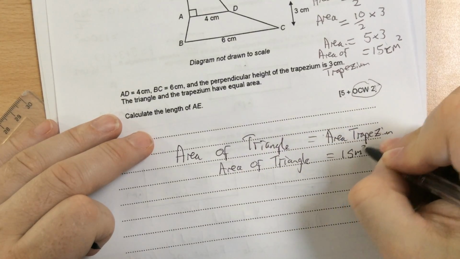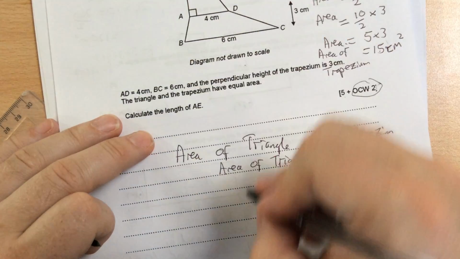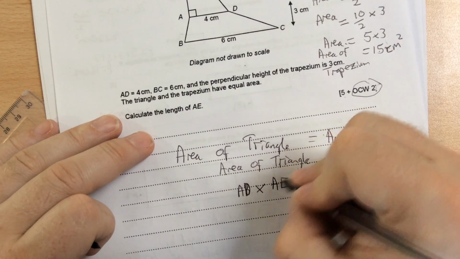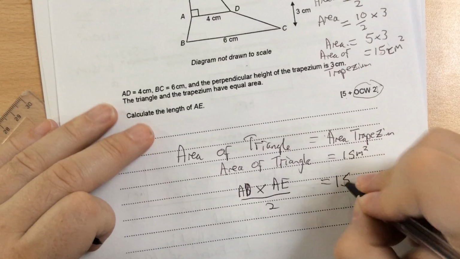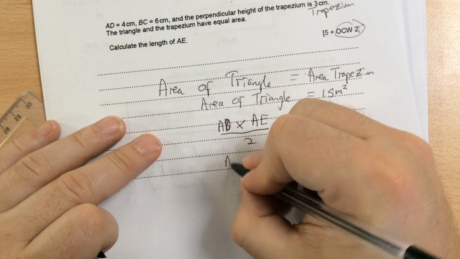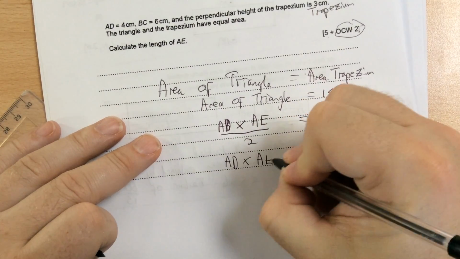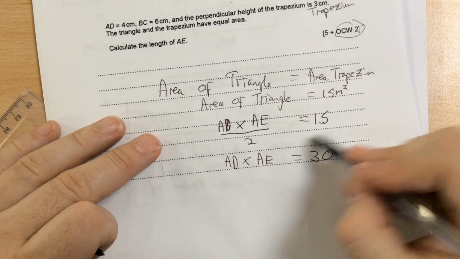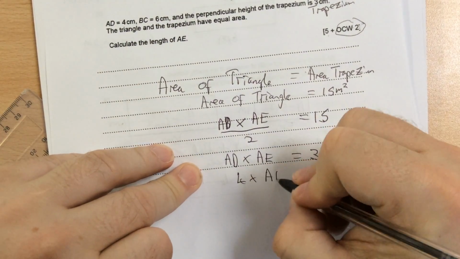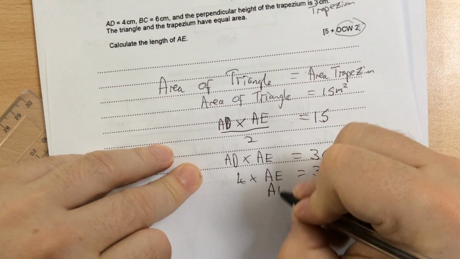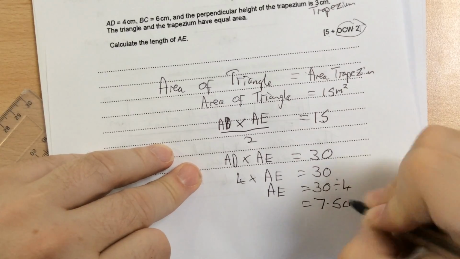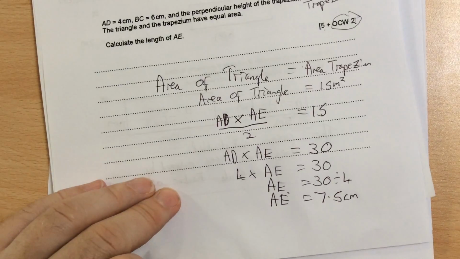Because that's equal to 15, the area of a triangle is AD, or the base, times the height, which is AE, divided by 2, and that's equal to 15. So base times height divided by 2 is 15. If I take the 2 up the other side and multiply it, it's telling me AD times AE becomes 30, because 15 times 2 is 30. And then, because AD is 4, 4 times AE is 30, and the opposite of times 4 is divide by 4. So 30 divided by 4 is 7.5 centimetres. So AE is 7.5 centimetres.